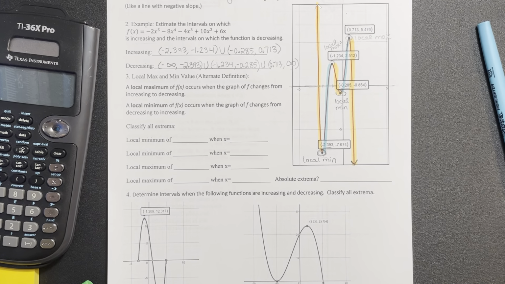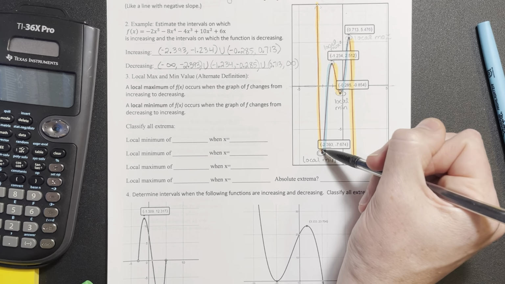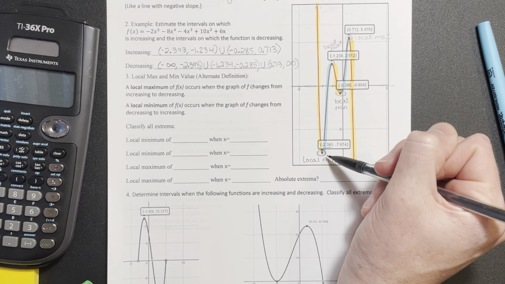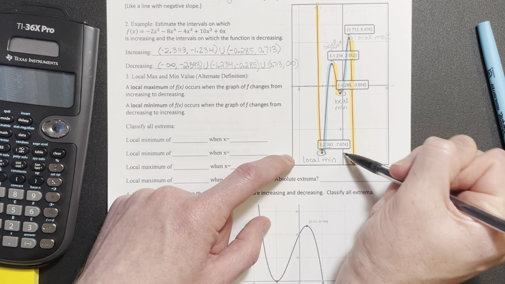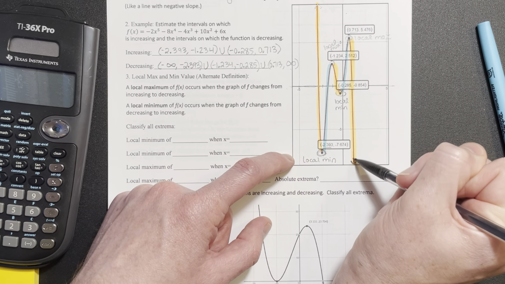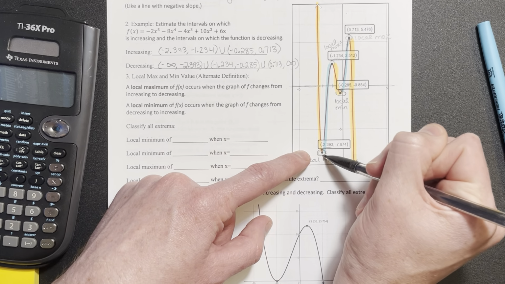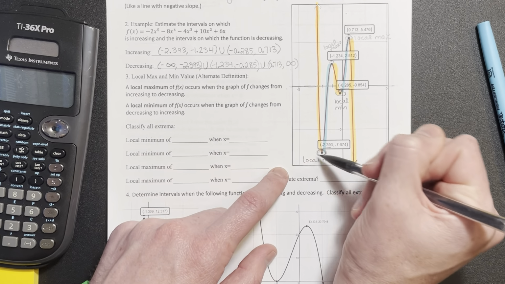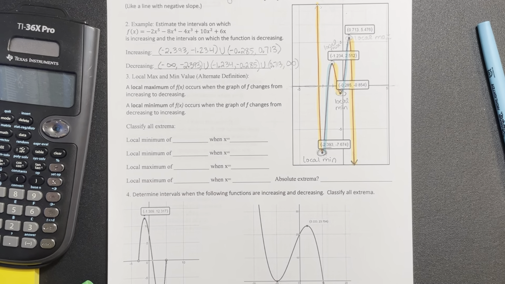Now, if something was the lowest it ever reaches, that would be called an absolute minimum. But if we look at this graph, it actually keeps going down below that y value. So it's not the lowest the graph will ever reach, but it is the lowest in that one specific area, which is why it's a local minimum.